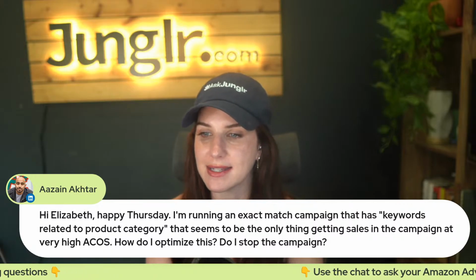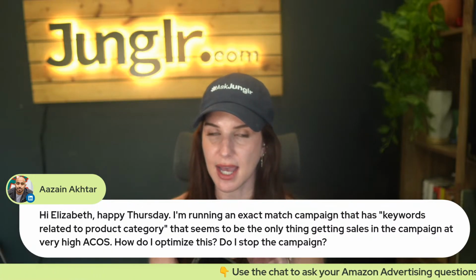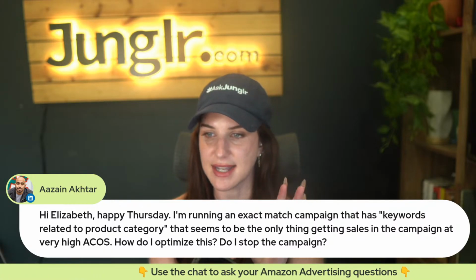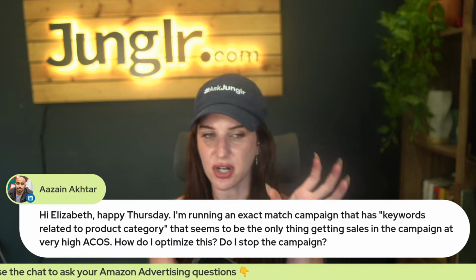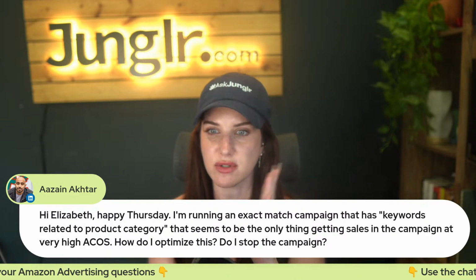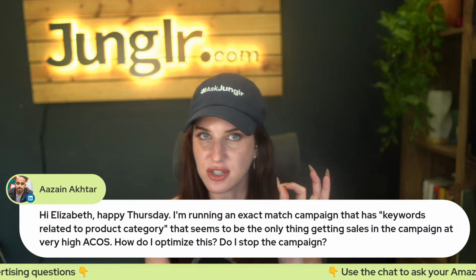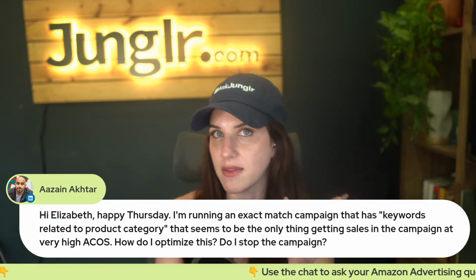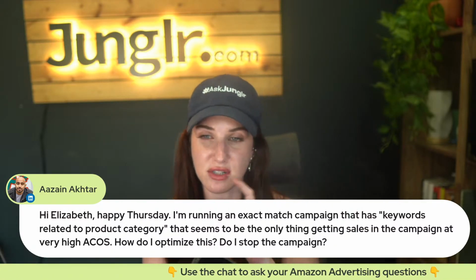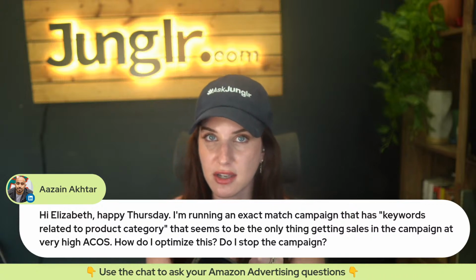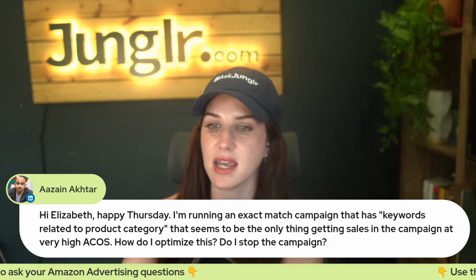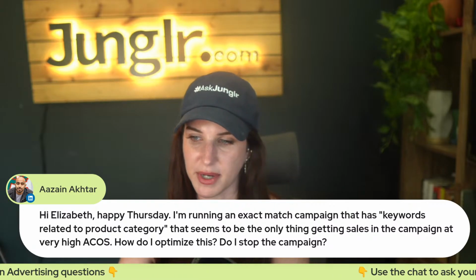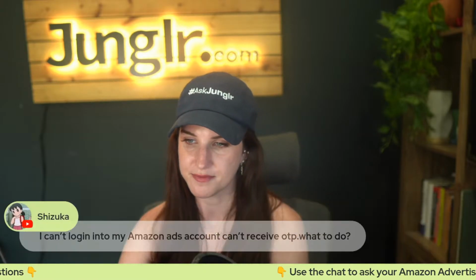Even if it's exact match, keywords related to a product category still target different things. So I would go into the search term report and understand where it's converting. If there are terms that aren't converting and you're getting a lot of clicks that degrade performance, I would add those as negatives and make sure to keep the budgets in check.